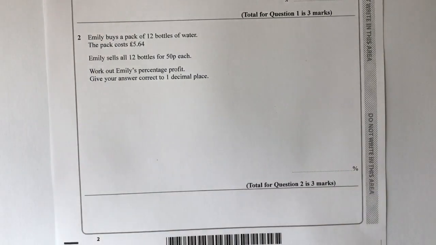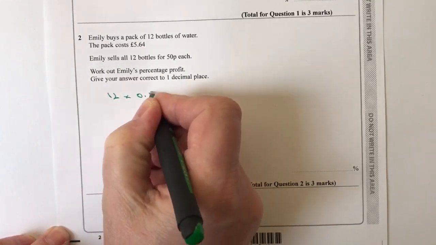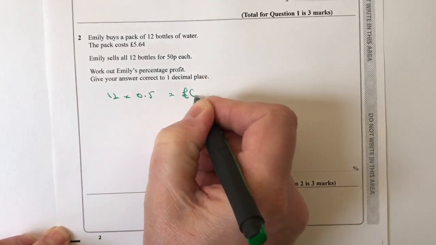Emily buys a pack of 12 bottles of water. The pack costs that. She sells all the bottles for 50p each. Work out a percentage profit. Okay, so if she sells all 12 bottles for 50p each, then the amount that she sells in total is 12 times 0.5, which is £6.